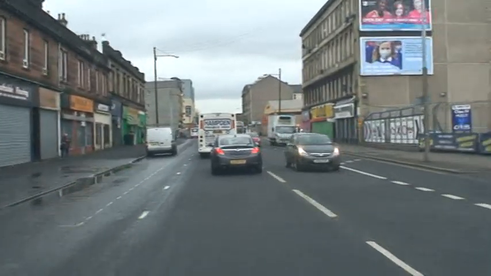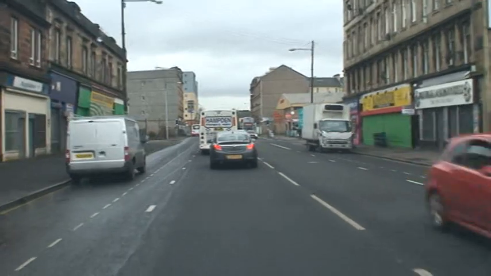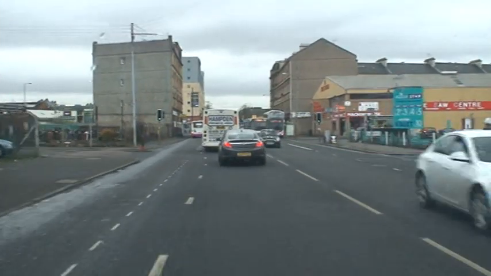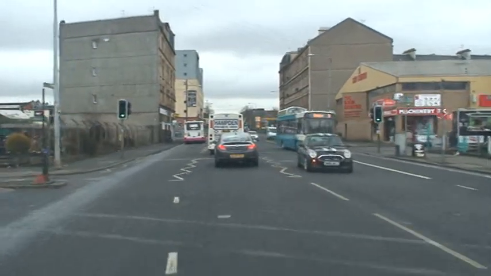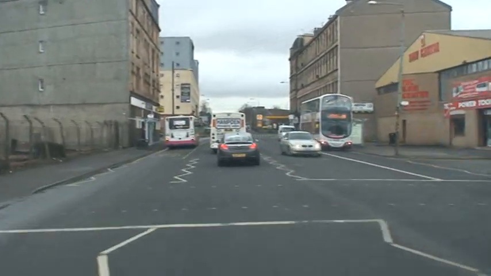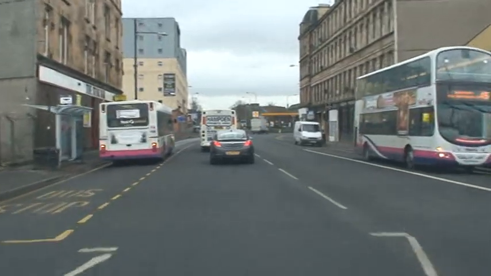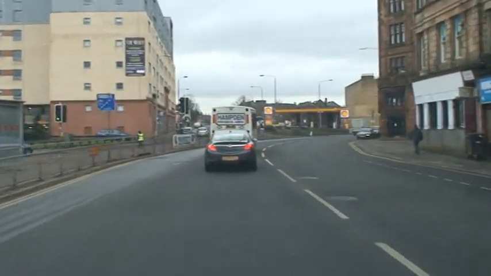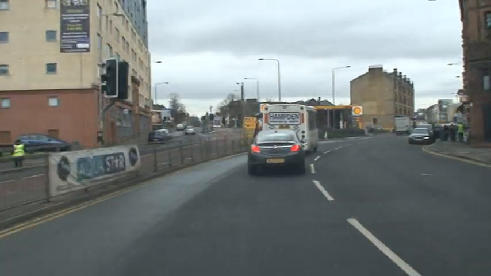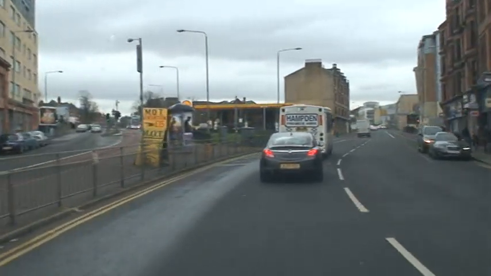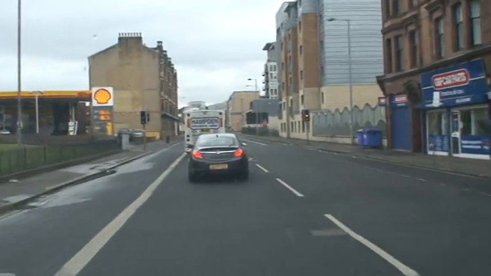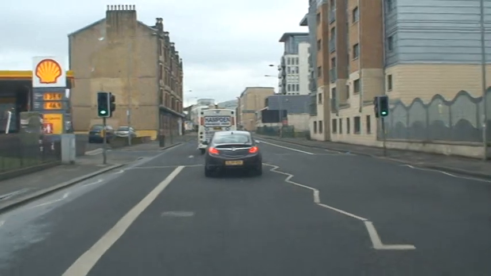So we're continuing along Eglinton Street and we're going to pass by Eglinton Toll South at the driver relief point there on the left hand side where the bus is at the Star Bar. So 57A, we're going to continue on our journey down to Pollockshaws roundabout, and at Pollockshaws roundabout we'll explain down there the 57A and the number 10.